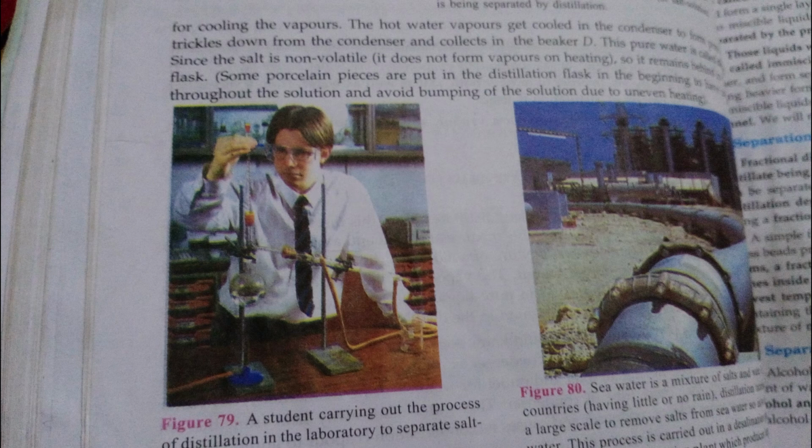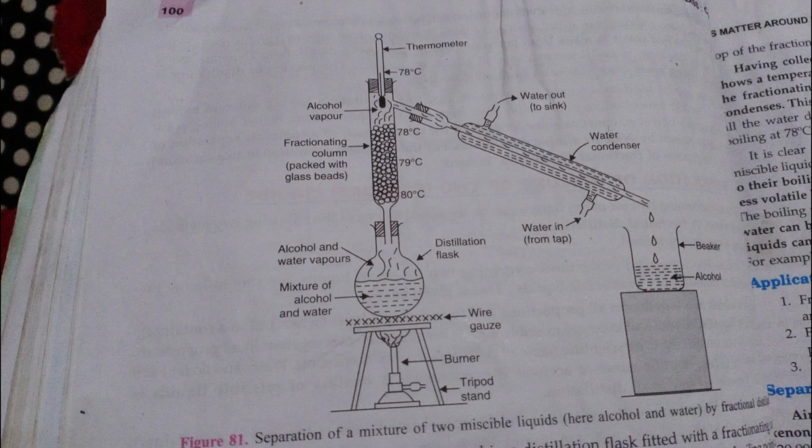The last one is fractional distillation and separating funnel. Fractional distillation is also the same as distillation, but with the help of different fractions of temperature you can separate these. This fractional distillation is the process used for separating two miscible, that means two dissolvable liquids, by distillation, to distillate in the collected fractions at boiling points of two different temperatures. That is very important, children. This one also.